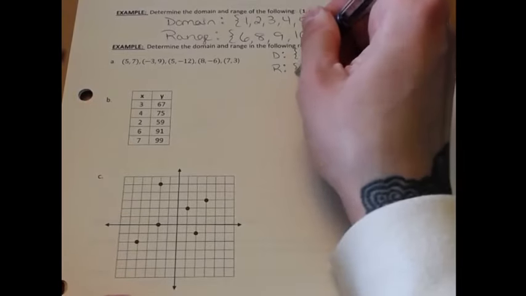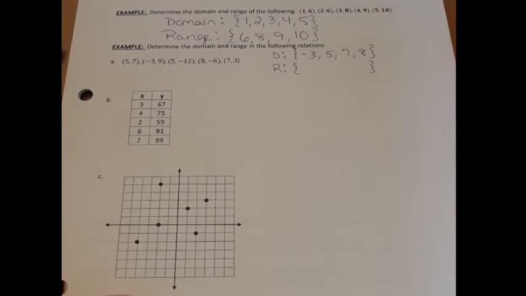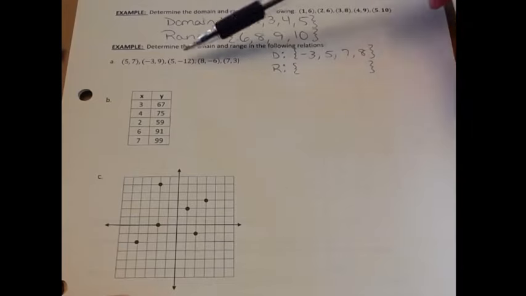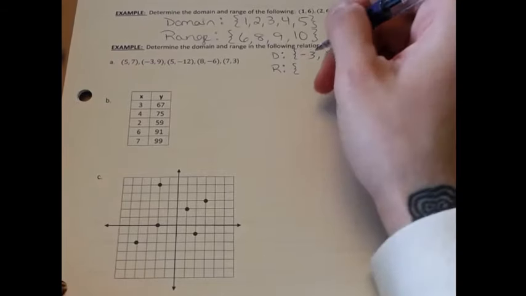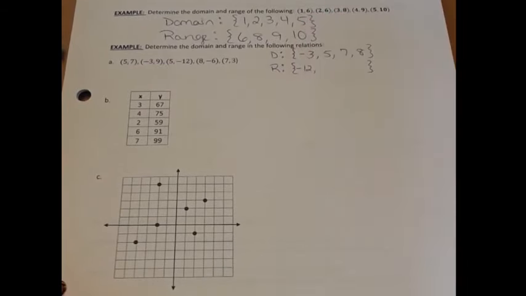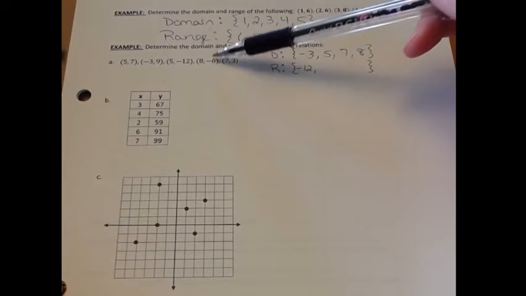Similarly, let's identify the values that are in our range. We have a 7, a 9, a -12, a -6, and a 3. Again, personal preference, I like to list them from least to greatest, so I'm going to start with -12. My next value in the range is a -6.